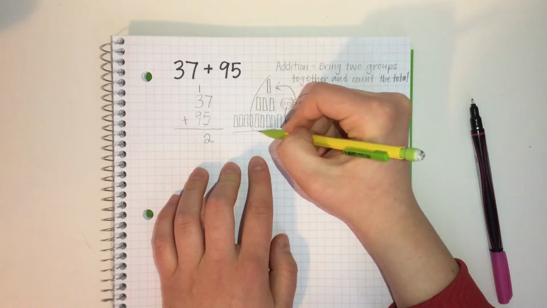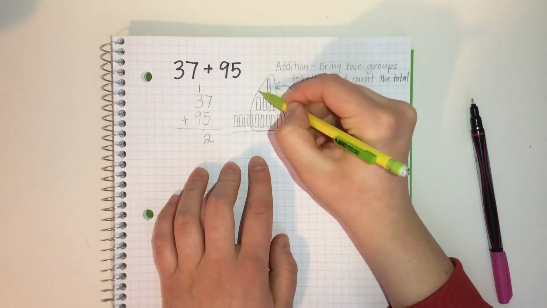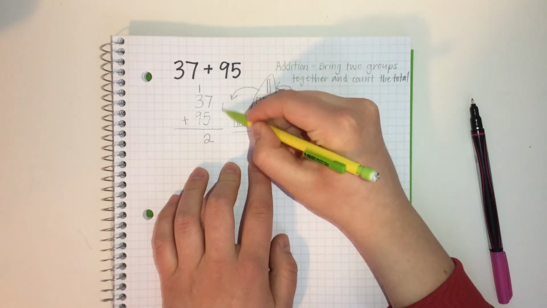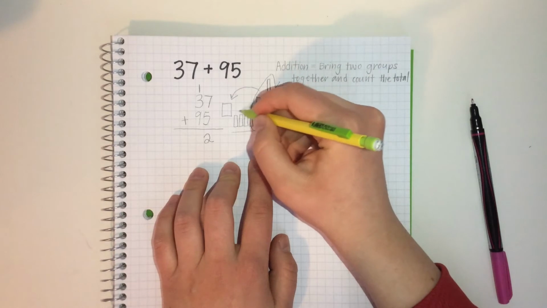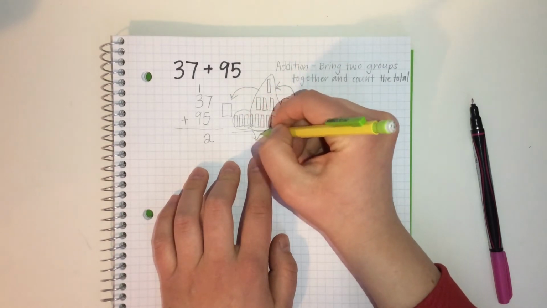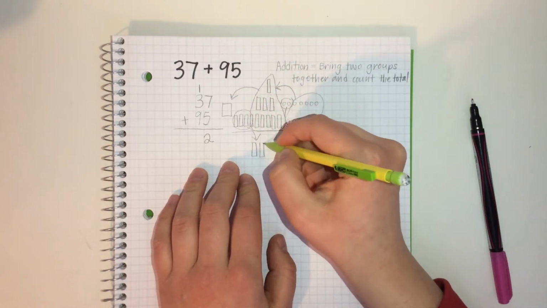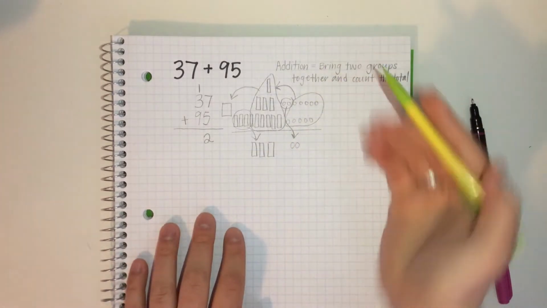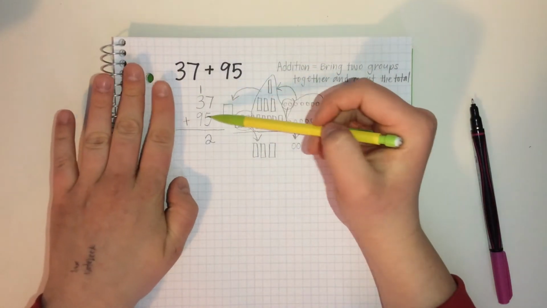We'll take these 10 and rewrite them as a flat. Now with these 3 left over, we're going to bring them down and rewrite them here. Same sort of thing over here.